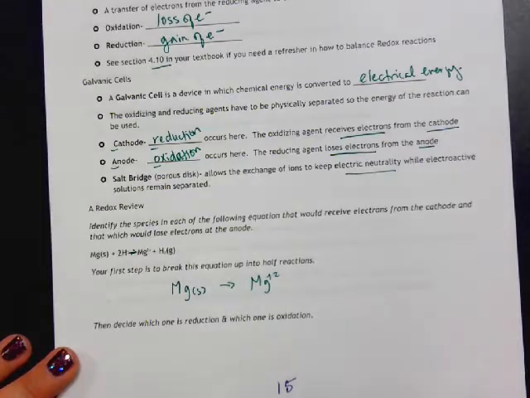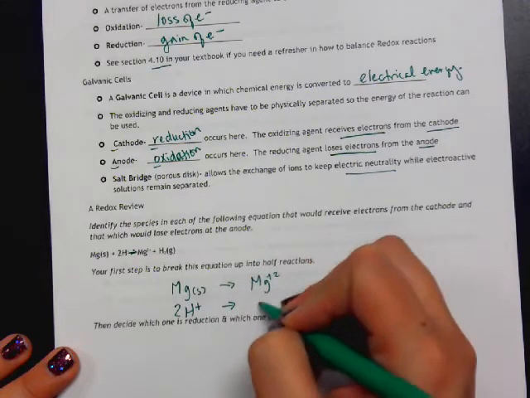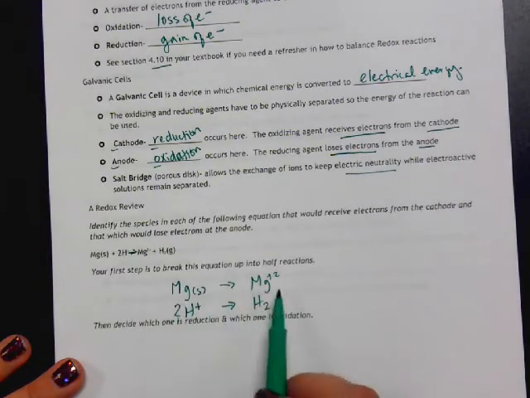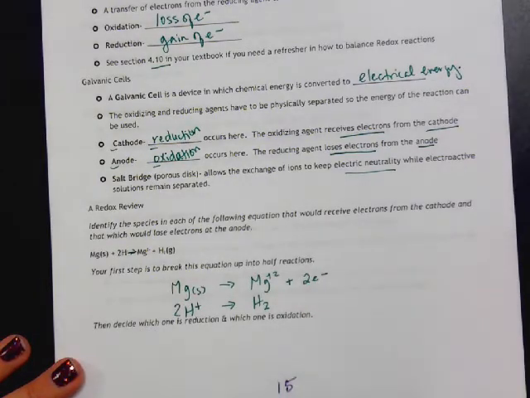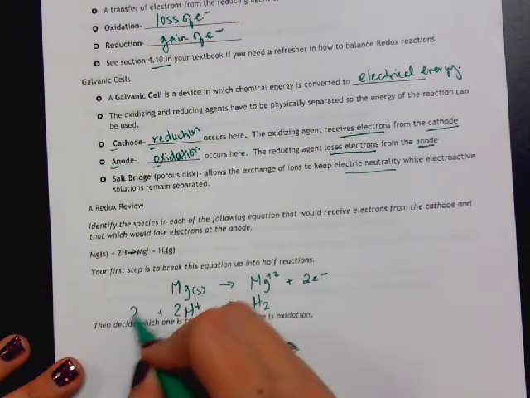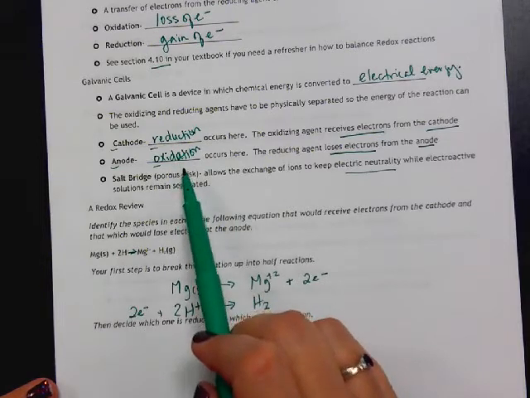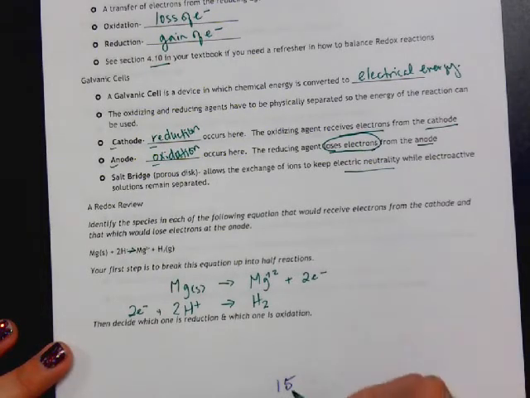And then the other half is hydrogen becoming hydrogen gas. Which side do our electrons need to go on here so that both sides are equal? We would have to have 2 electrons over here, so that -2 and +2 are 0. Over here we have +2 and 0 on the other side, so we'd have 2 electrons on this side. That helps us decide which one's oxidizing and which one's reducing. Remember, oxidation is a loss of electrons, so if we're losing electrons, our oxidation number is increasing. In this instance, what has oxidized is magnesium.